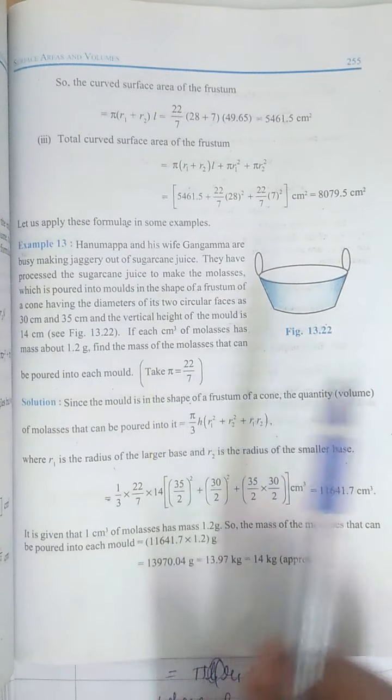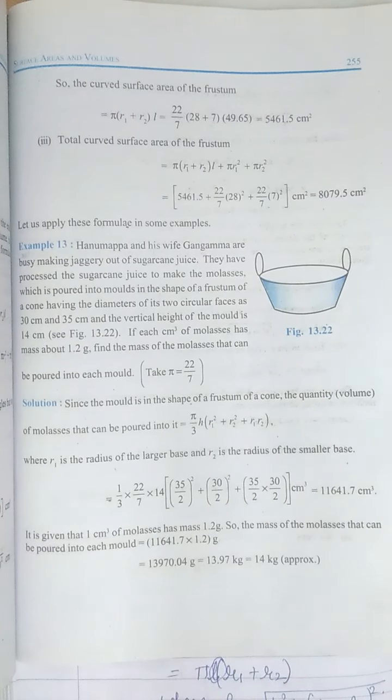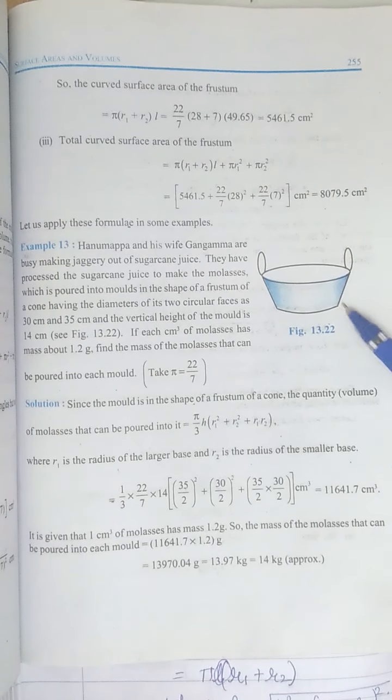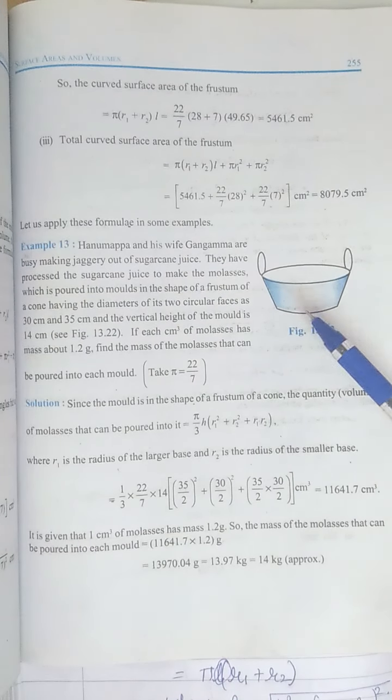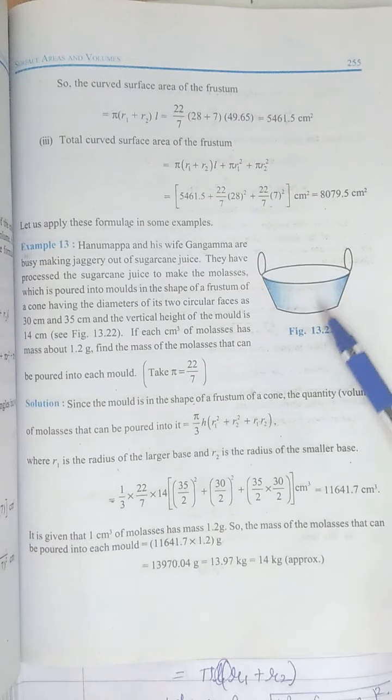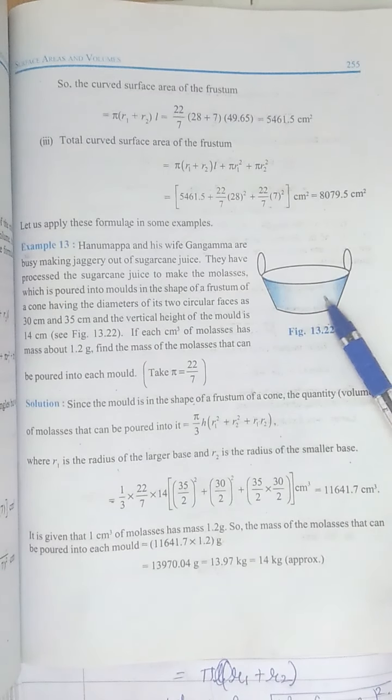So now what do we have to find out? We have to find the mass. So how can we find it? First of all, we find the quantity of molasses. So how can we find the quantity of molasses? As you see, this is in the shape of a frustum of a cone. So here to find the quantity we use the volume of the frustum of a cone.